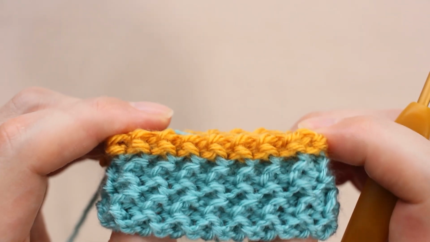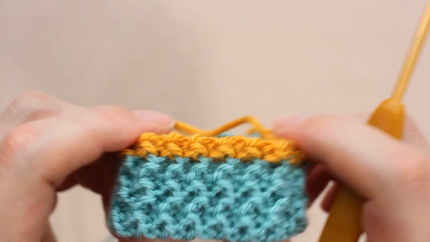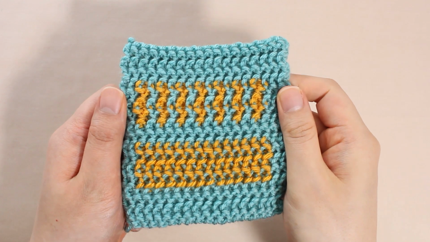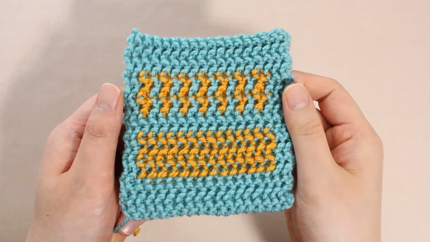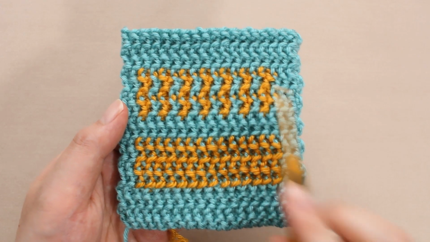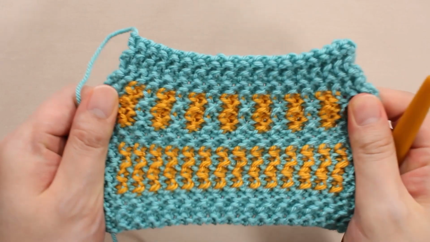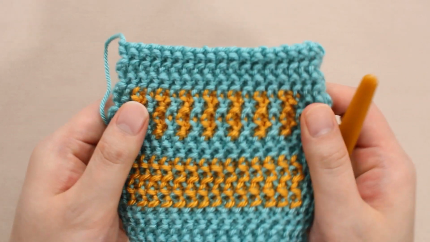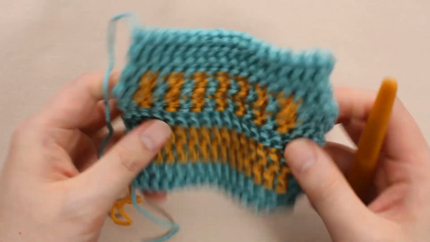By doing this, you can make a pattern of horizontal stripes. You can also change the color alternately within one row. When you change the color every stitch and when you change the color every 2 stitches, the fabric looks like this. The point is to always put the floats on the back side of the fabric.